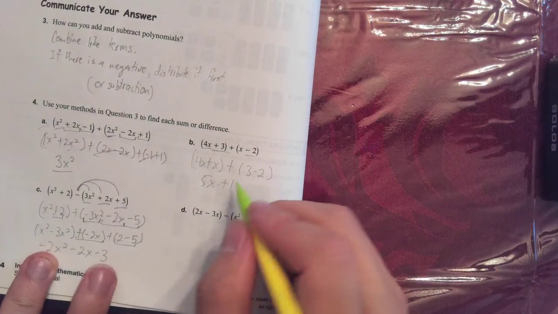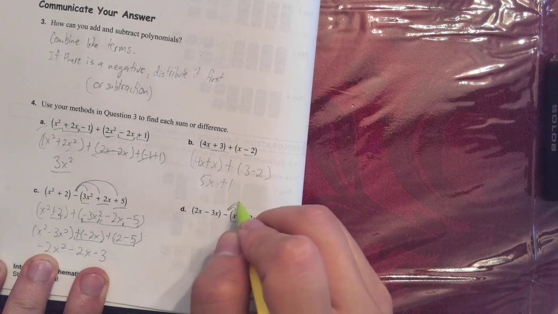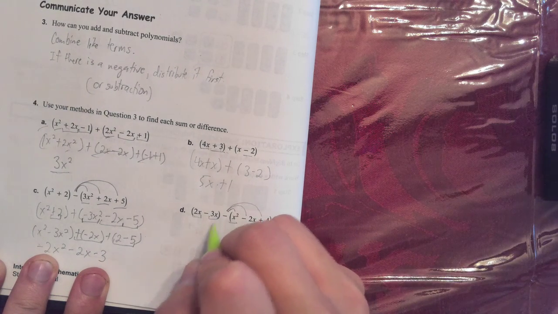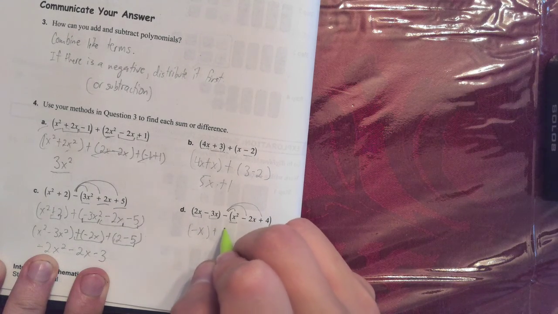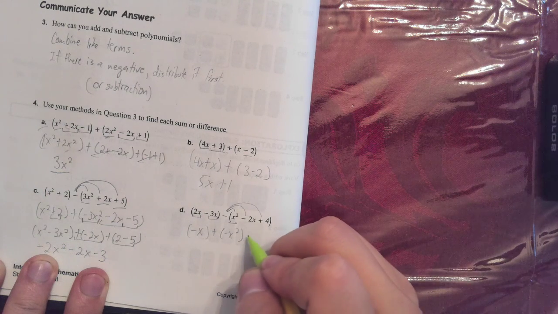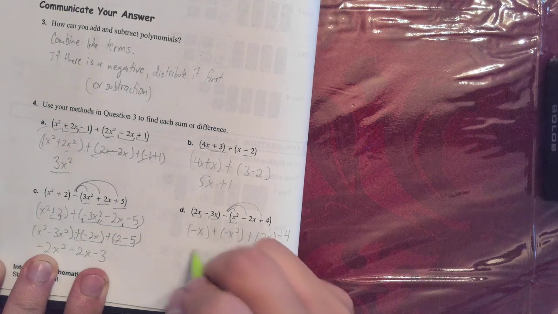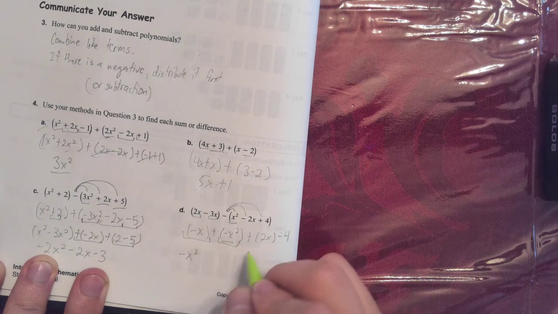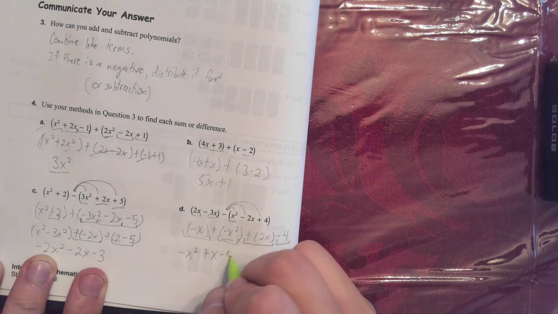Lastly, for D, this will change. This is currently positive, will change to a negative. This is a minus sign, will change to a plus sign, and this plus sign will change to a minus sign. Here I can already combine like terms. 2x minus 3x is just negative x plus negative x squared plus 2x minus 4. So this becomes negative x squared. Negative x plus 2x is positive 1x. And this minus 4 just goes on at the end. Okay, there you have it.